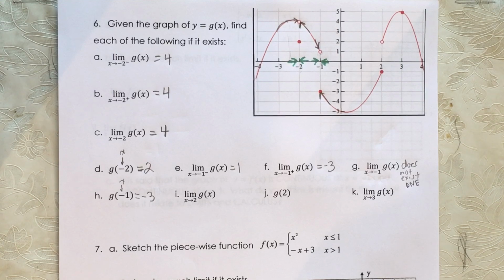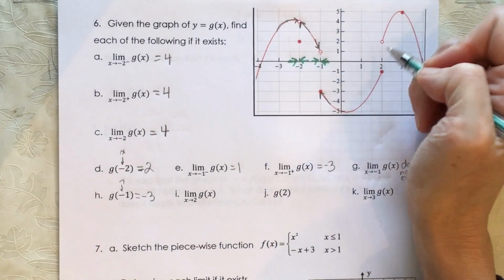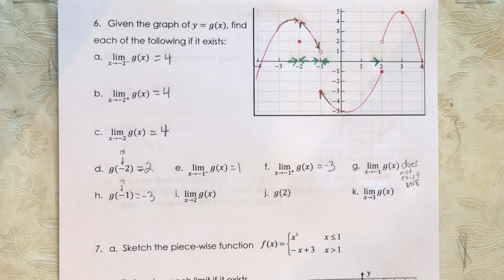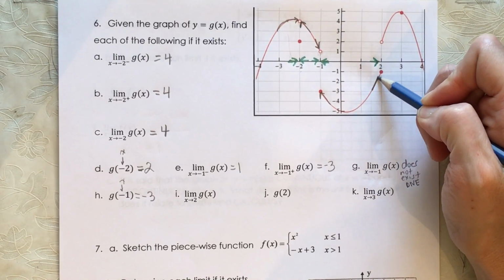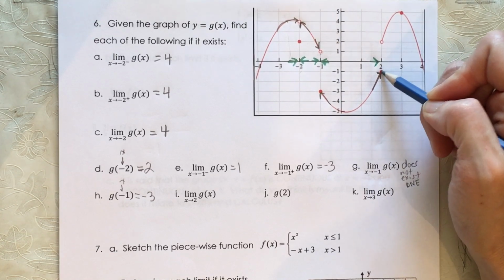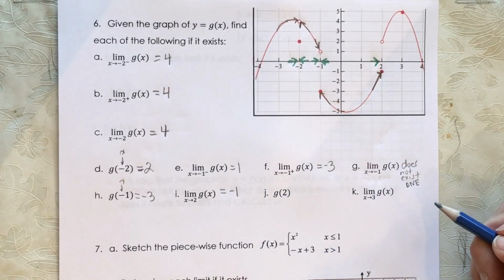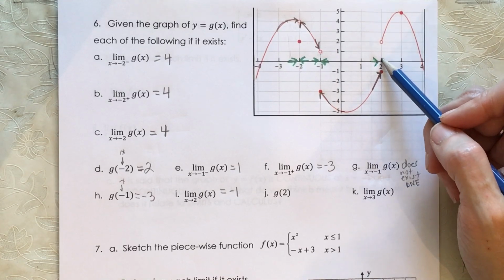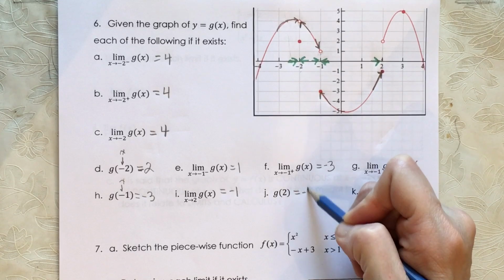The limit as x approaches 2 of the function. So we have x approaching 2. Then our corresponding values would be on this branch of the function. So our function is actually approaching this closed in dot here of -1. g of 2, so what is the actual value of our function when x is equal to 2? It's going to be -1 as well.